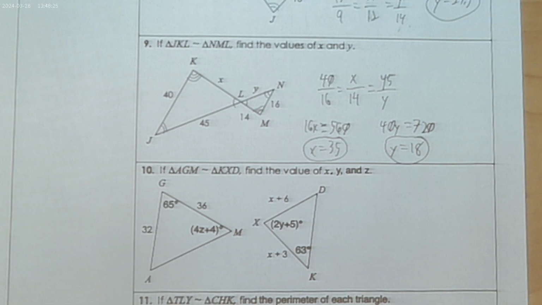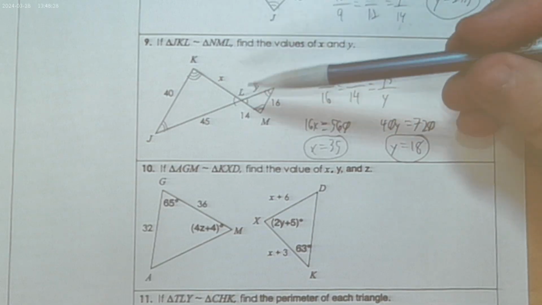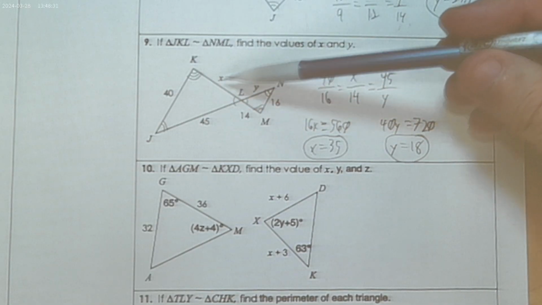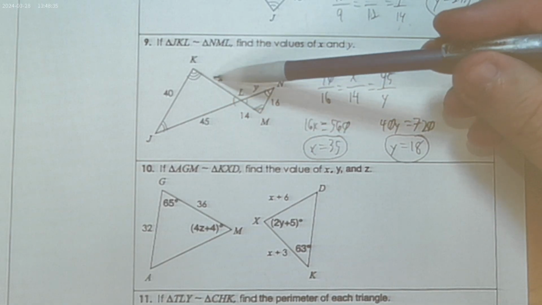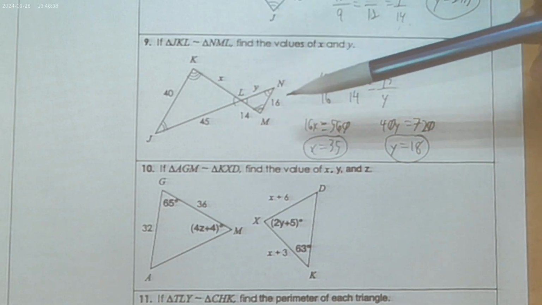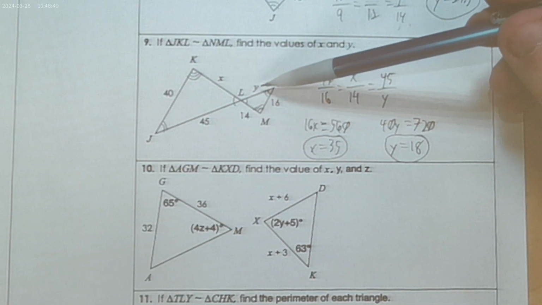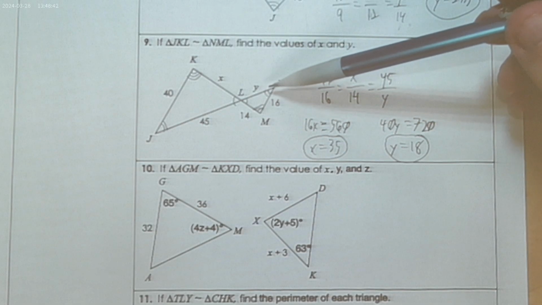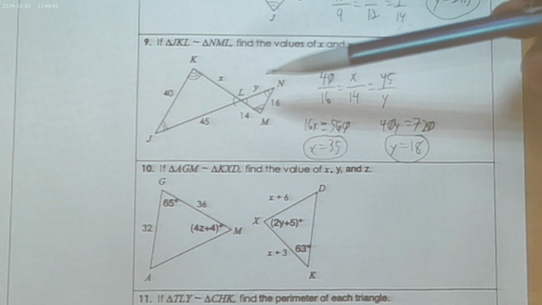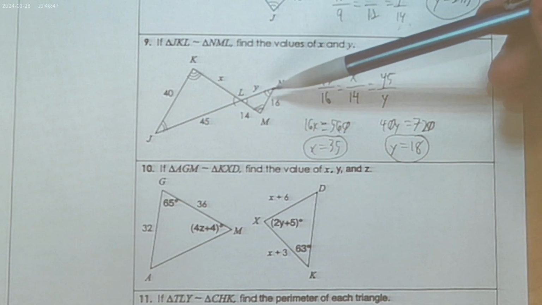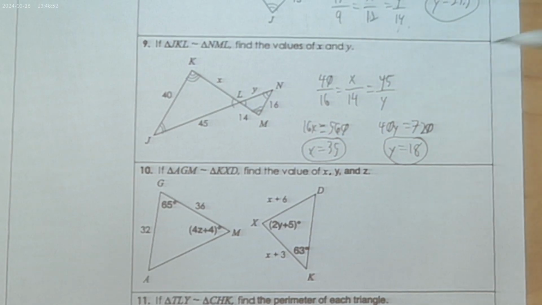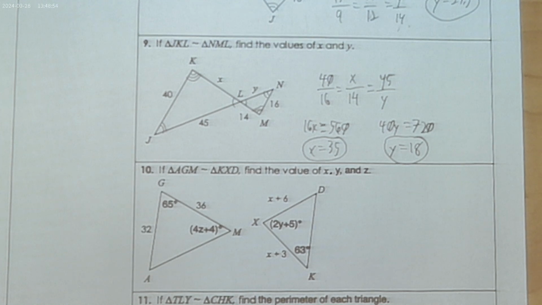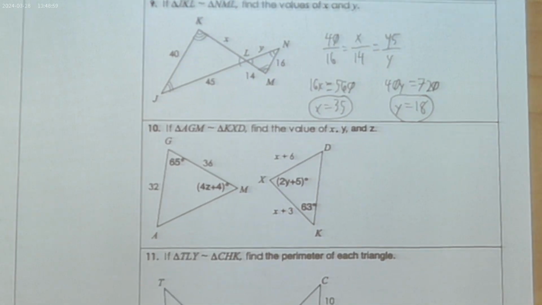And kind of do a quick reality check also. X equals 35, does that track? Well, 35, 40, and 45, those are close to the same sizes, and this one's definitely the smallest one of the three, so that kind of checks out. For y equals 18, y is the same proportionate size as the 45 is, so y has to be larger than 14 and 16 proportionally speaking. It is, so I feel pretty good about those numbers, not just because I saw the answer key. All right, so moving on.